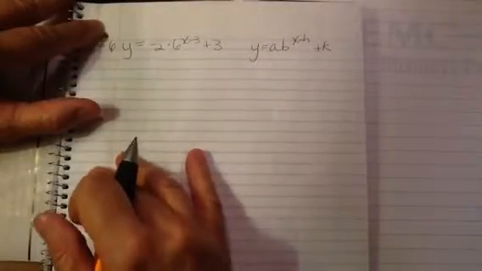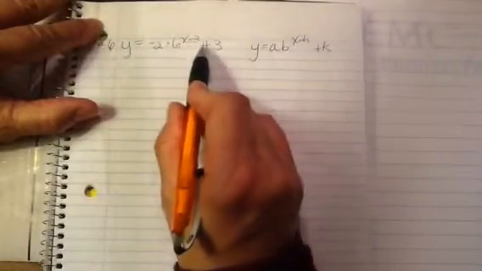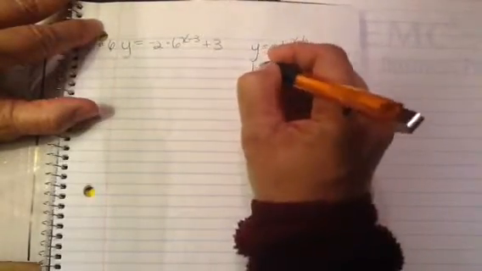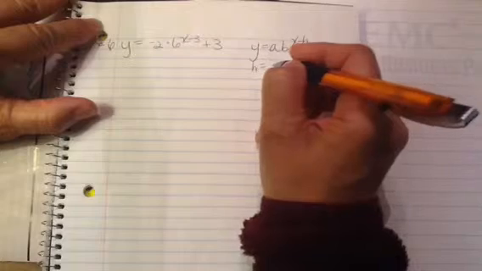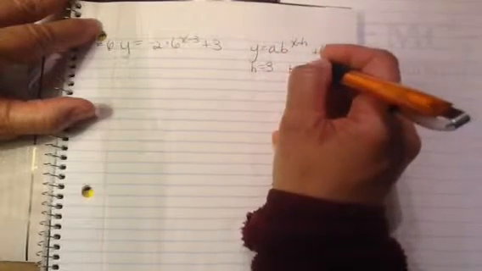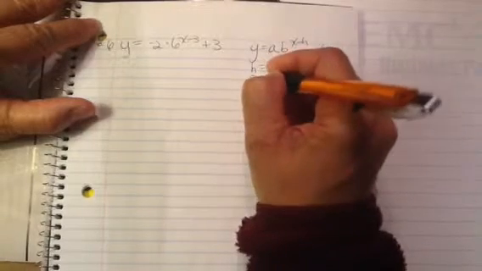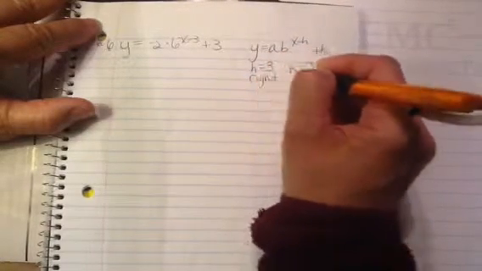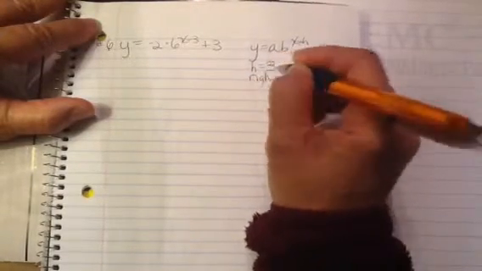Alright, here's another example. I have an h and I have a k, so I'm going to write down h equals, remember it's the opposite, so h equals 3 and k equals 3. That means right 3 and this means up 3. We are only going to graph this part first.